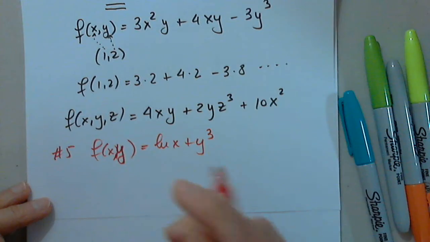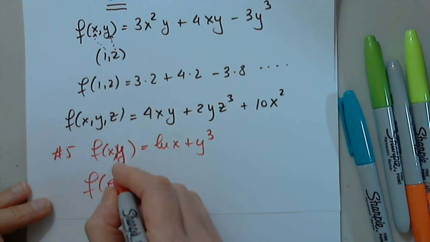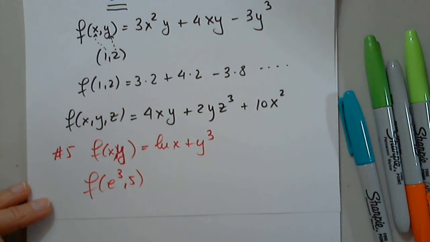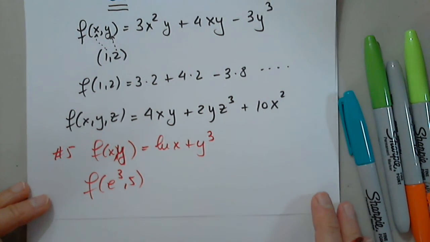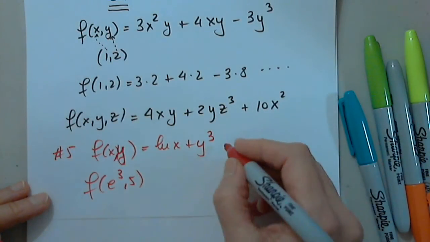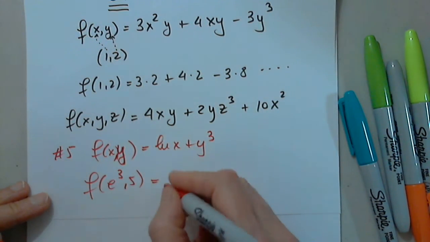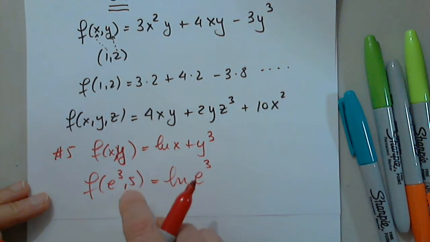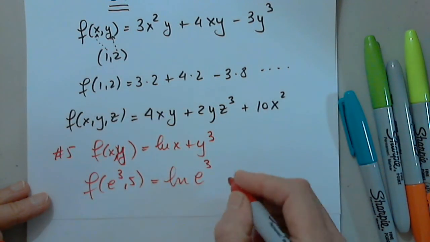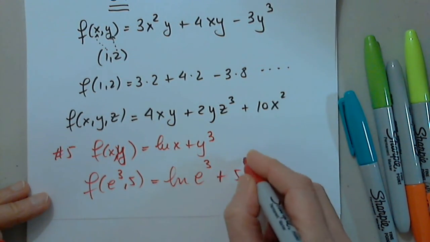Can I do the e to the third? This one, very good. Okay, so e to the third comma 5. Excellent. So all of them are the same, right? So all I have to do is replace x by e to the third and replace y by 5 and raise it to the third power.